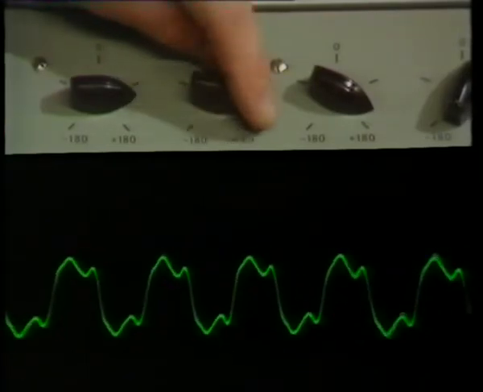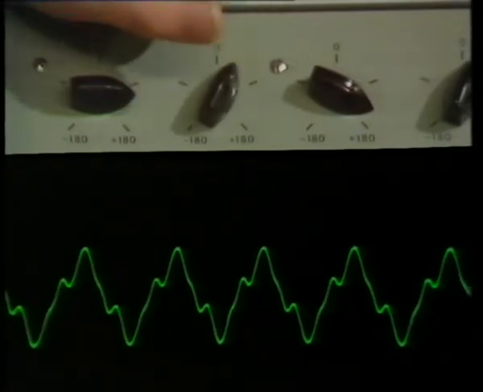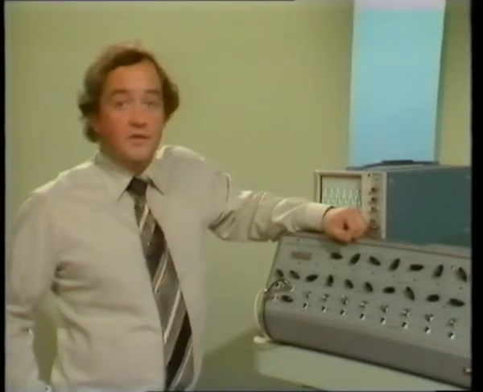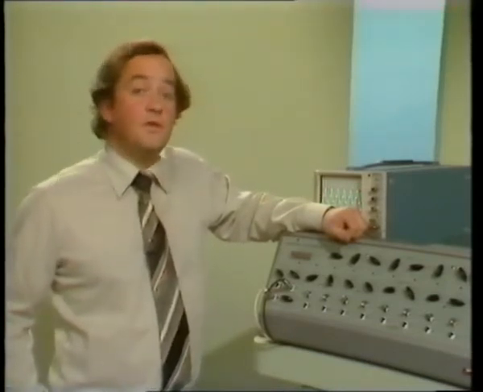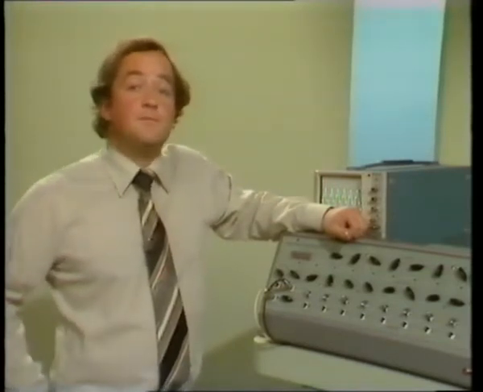Now you see what I mean about phase being unimportant? There's absolutely no change in sound at all. That illustrates a basic property of the human ear. It's less sensitive to the phases of the spectral components than it is to their amplitudes and frequencies, and that's why we haven't been worrying about phase throughout the program.